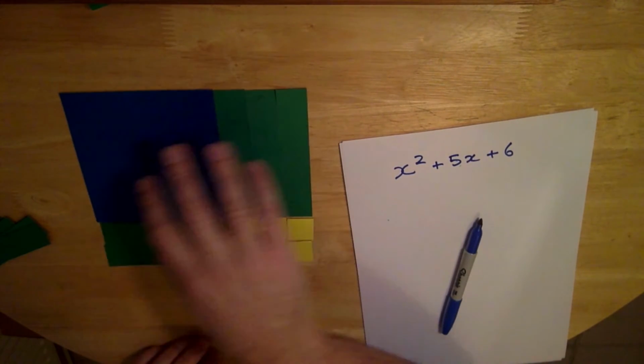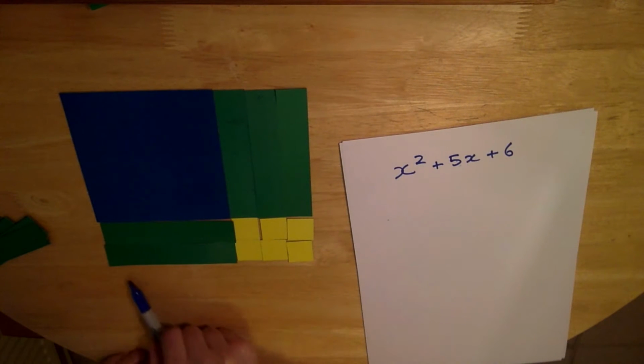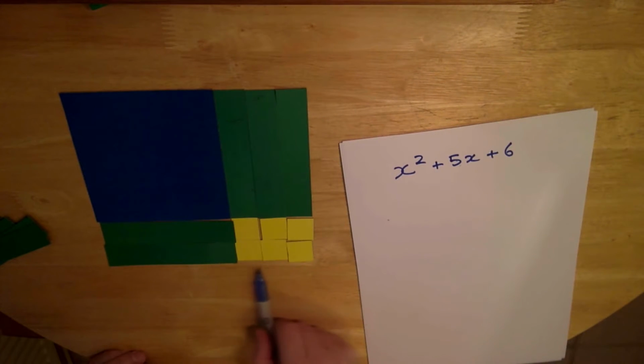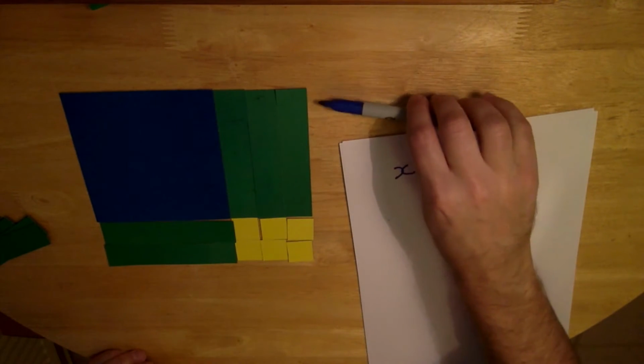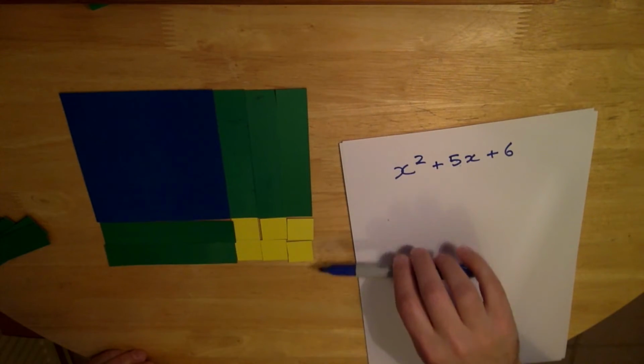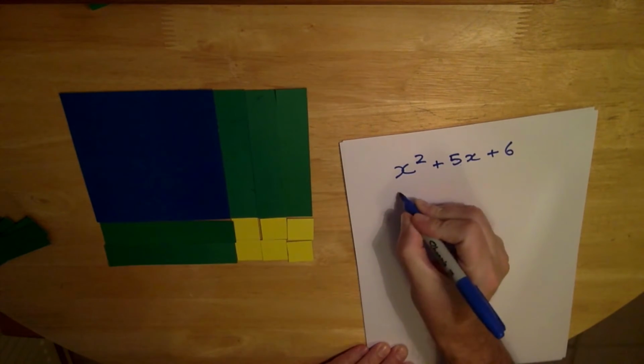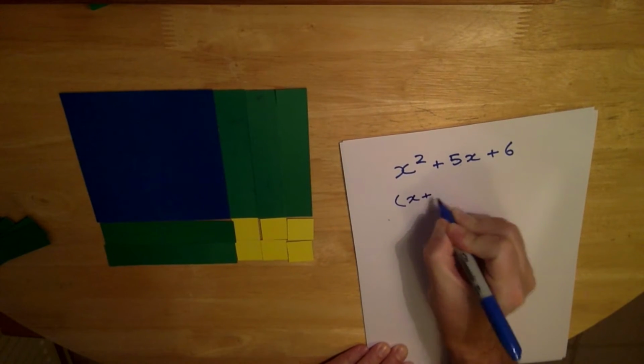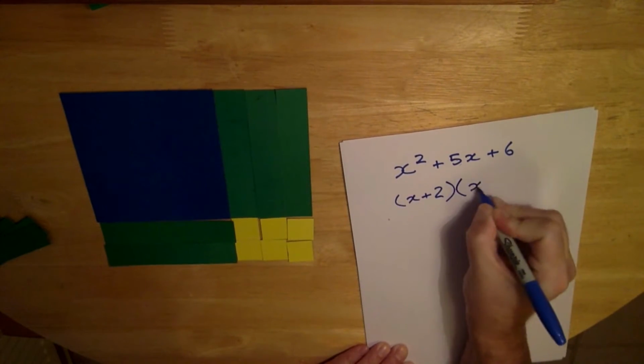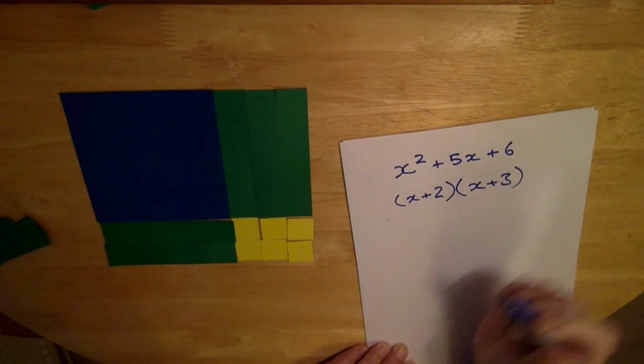This is still x squared plus 5x plus 6, and now one of the lengths is x plus 3, and the other length is x plus 2. So x squared plus 5x plus 6 is the same as x plus 2 multiplied by x plus 3.